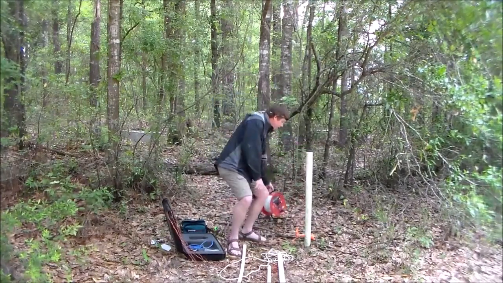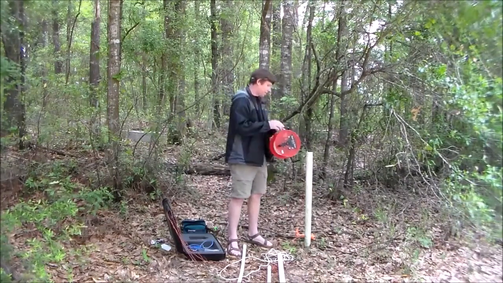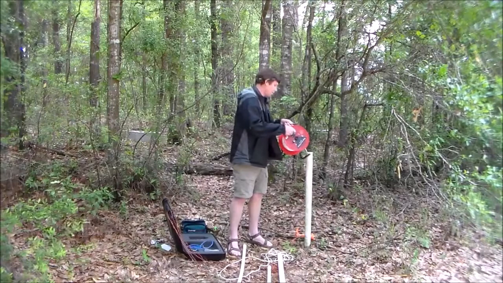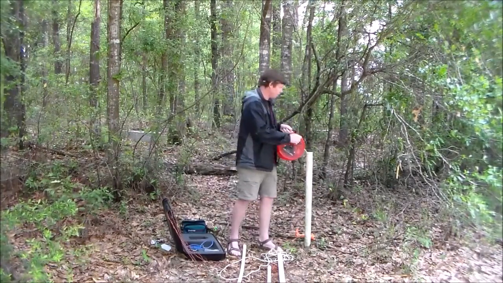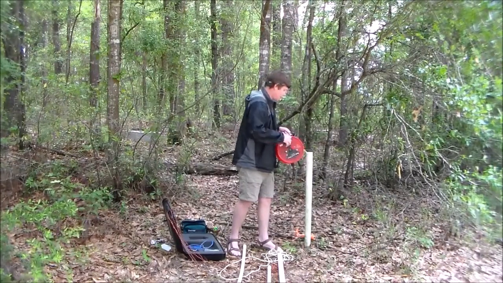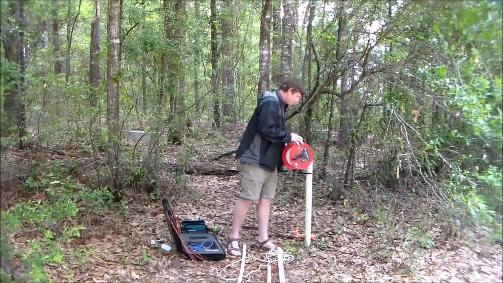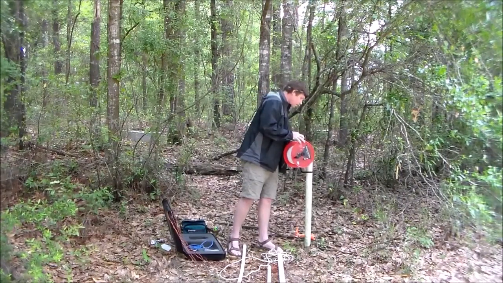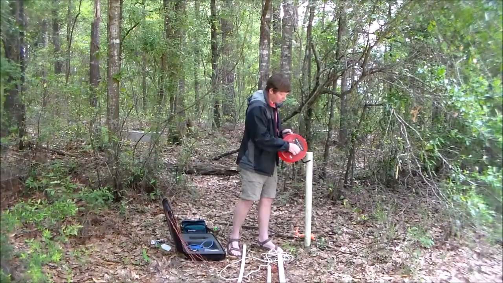I'm going to go ahead and take a depth to water measurement, and this will be our equilibrium point. The pressure transducer is going to displace a little bit of water, but we should be able to recover fairly quickly given the hydraulic conductivity of this aquifer. Turn the sensitivity up just a little bit here.